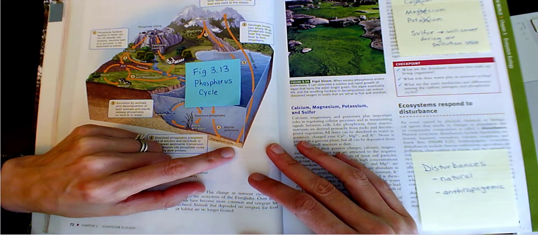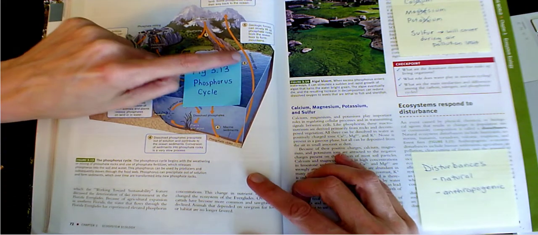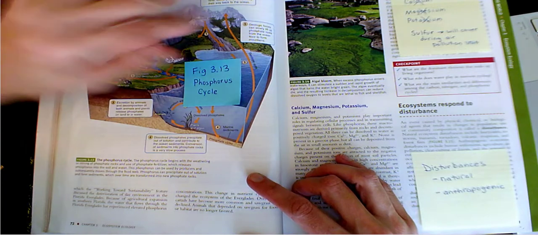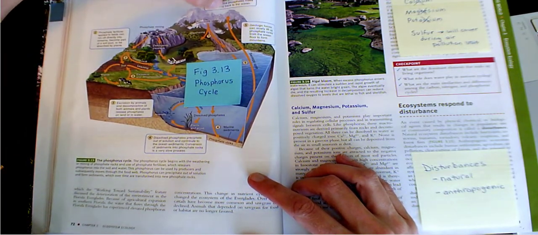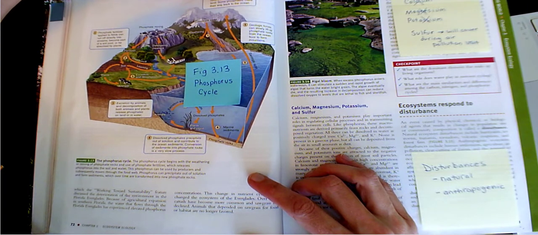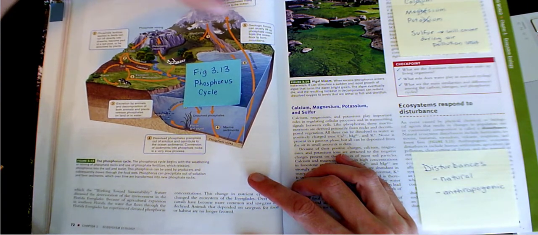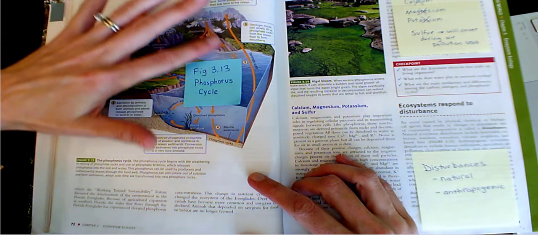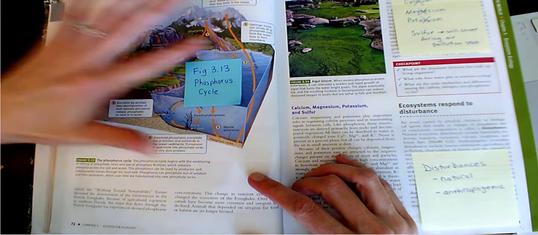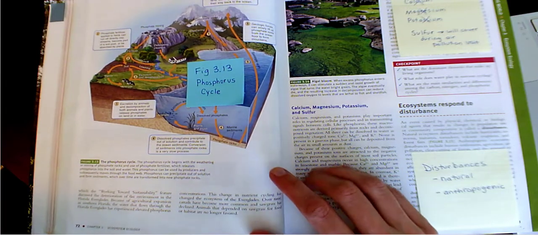And then over a long time, you've got geologic uplift, which pushes the rocks up as mountains and things like that. So then rocks, remember, are the largest reservoir. And so then once these get weathered and rained on, the phosphorus comes out of the rocks and then kind of washes in or is taken up by plants, that kind of thing.